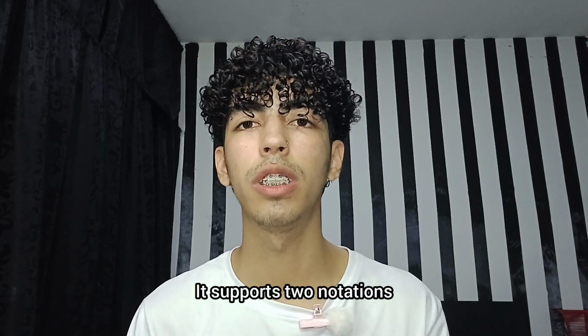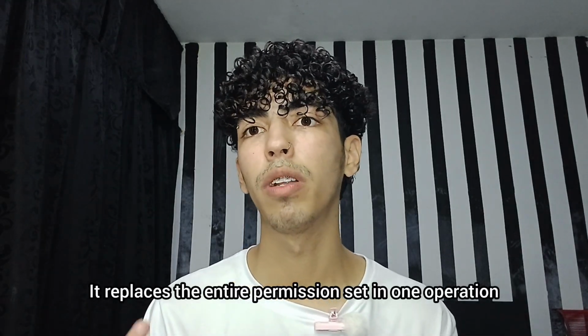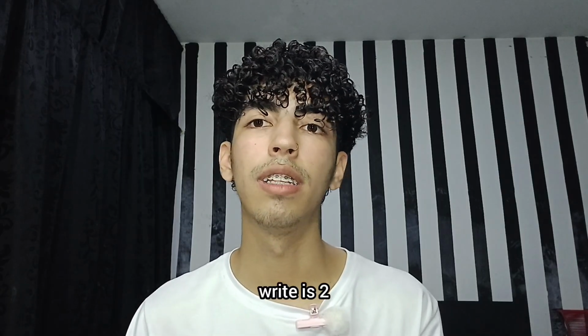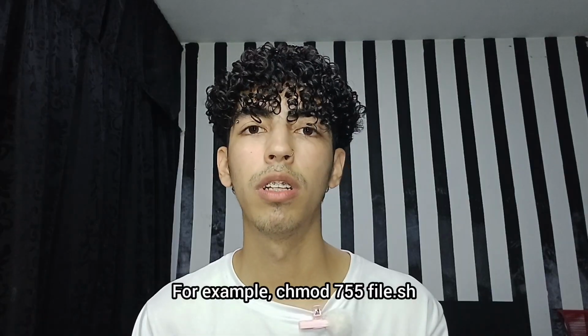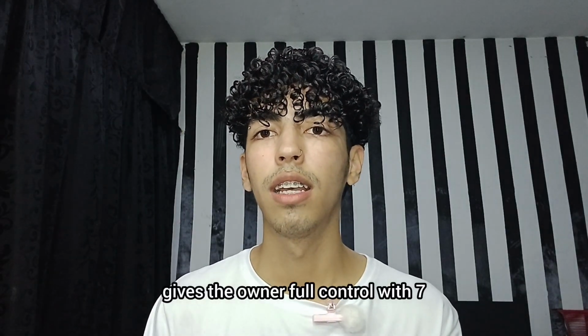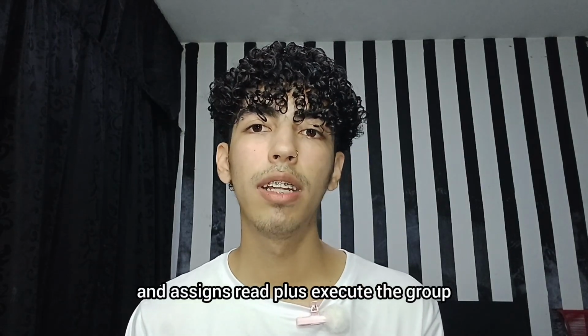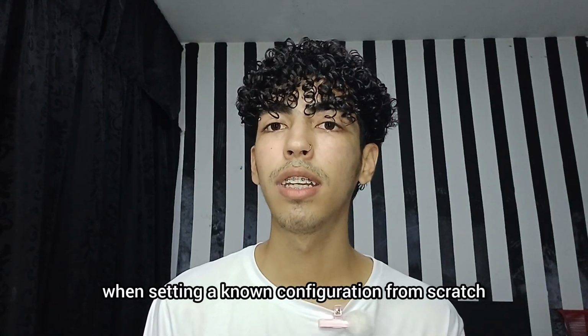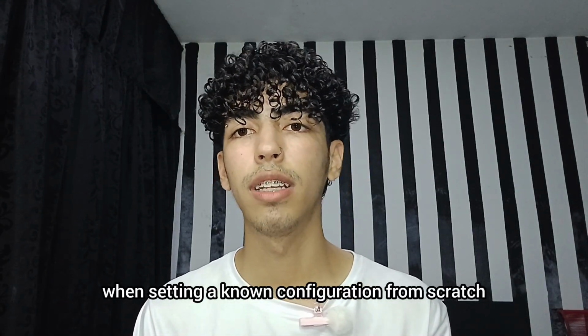It supports two notations. Octal notation works in base 8 and is absolute. It replaces the entire permission set in one operation. Each permission has a fixed value. Read is 4, write is 2, and execute is 1. You add them per category. For example, chmod 755 script.sh gives the owner full control with 7, and read and execute to the group and others. This is ideal when setting a configuration from scratch.